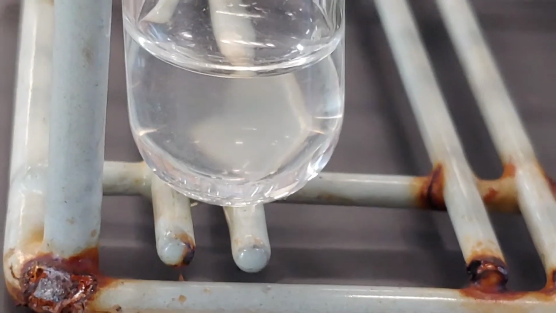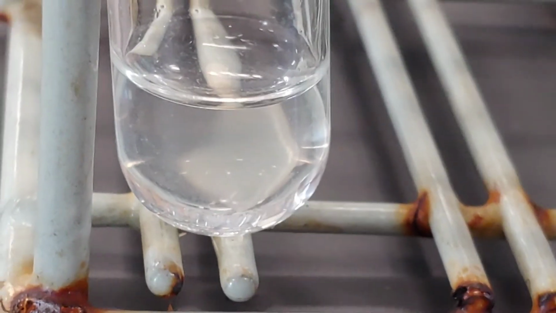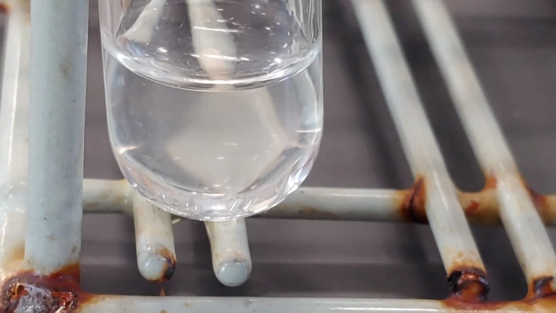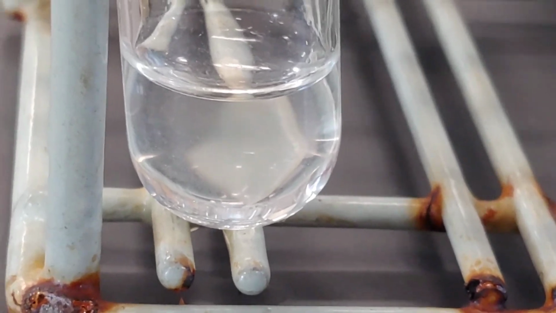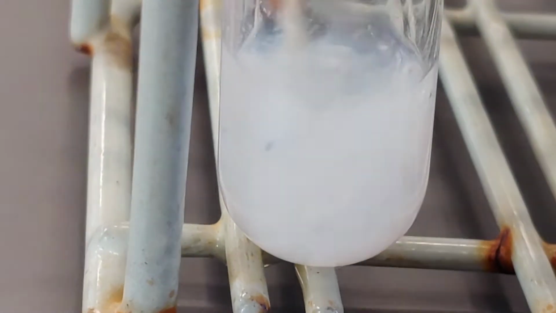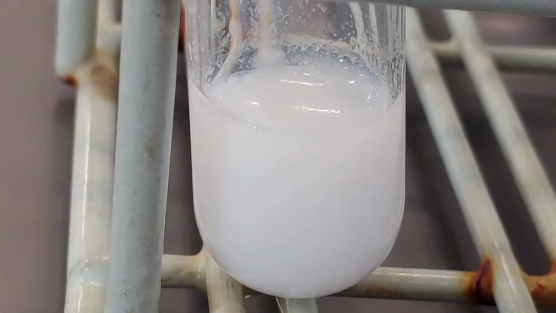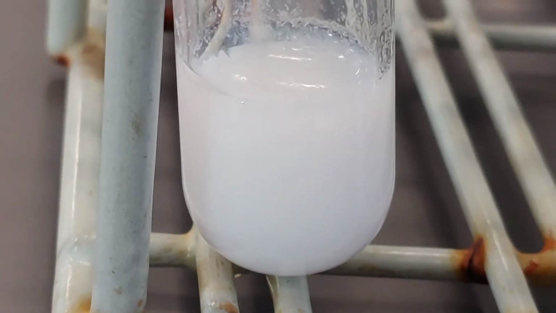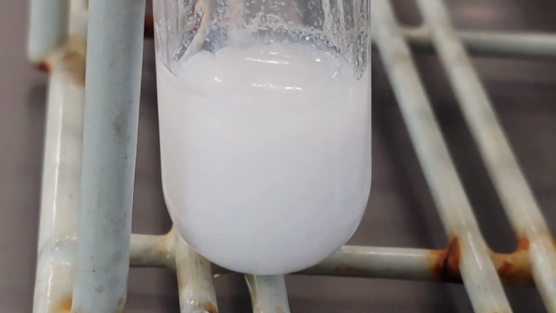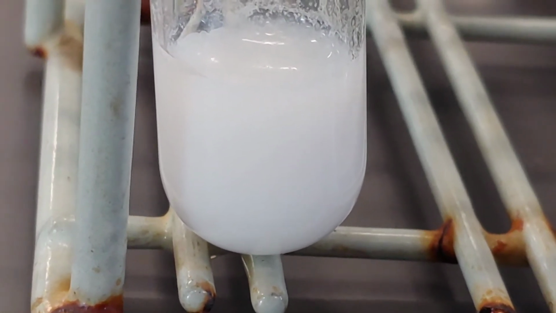Okay, now we're on to reaction number 8. This is aqueous potassium chloride. And to that, I am going to be adding some aqueous silver nitrate. Let's see what happens. Ooh. All right, there we go. Reaction number 8. Aqueous potassium chloride plus aqueous silver nitrate.